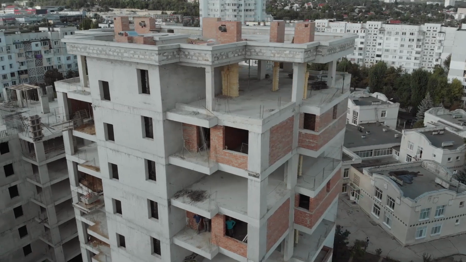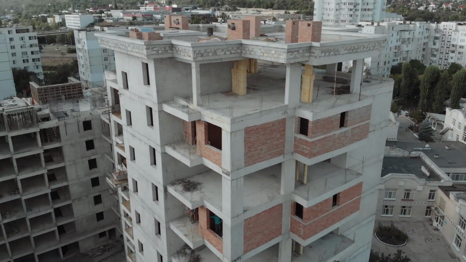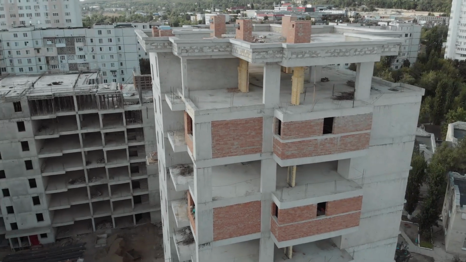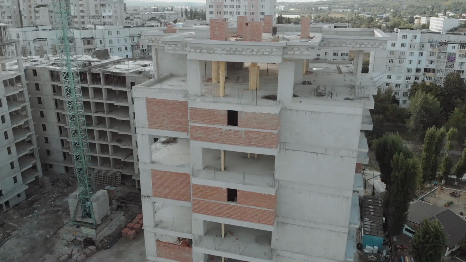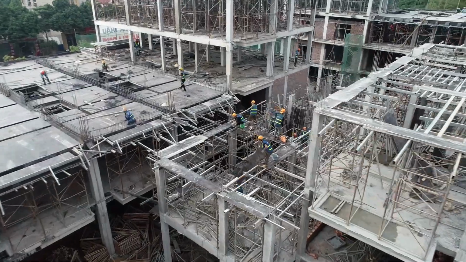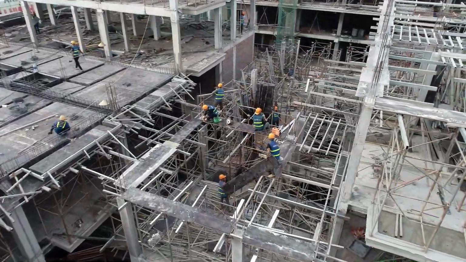There are two lateral loads. One is seismic load and another one is wind load. In addition to seismic load, wind load is also a crucial factor in design and construction of any structure, especially in areas prone to strong winds.